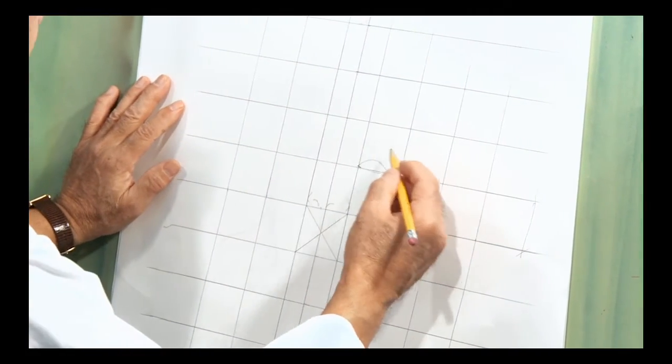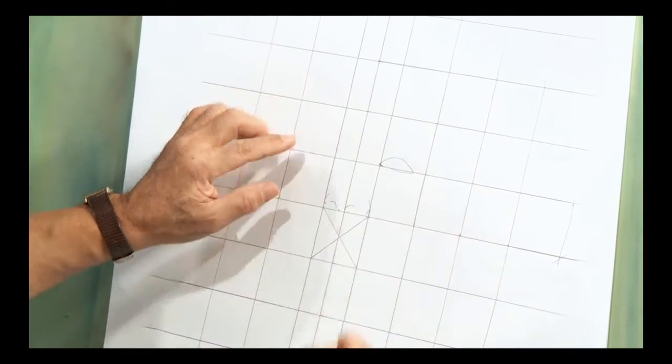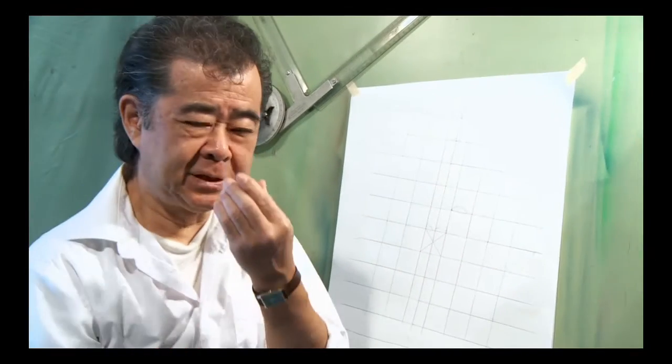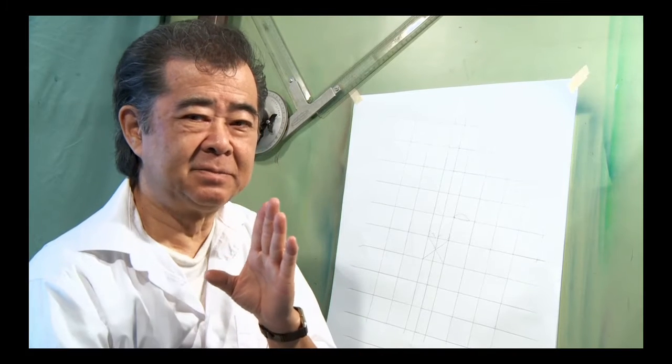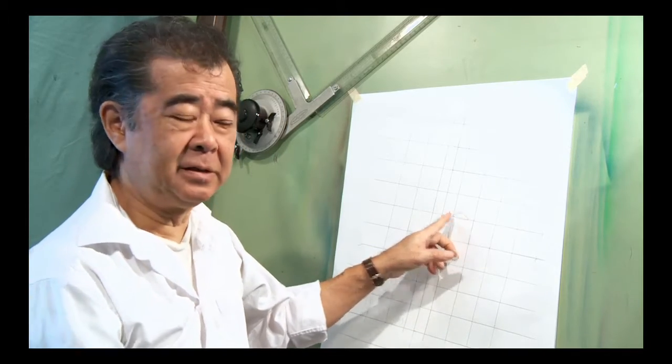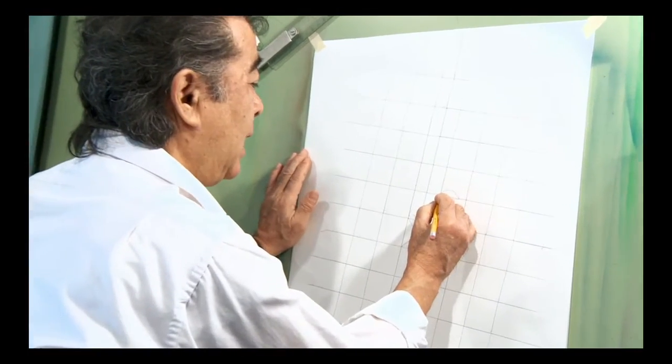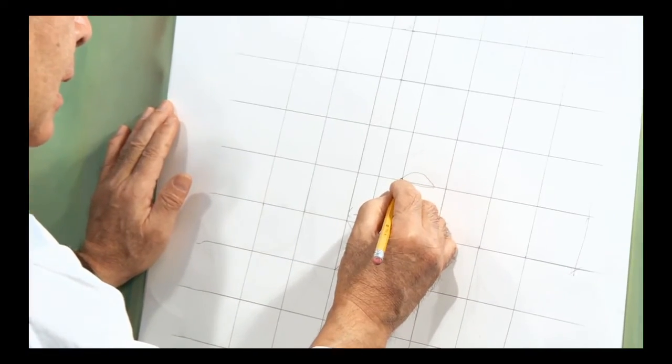Okay, then remember, people's face-wise, right side and left side is mostly different. It's not symmetrical at all. So I'm right-handed, so I pick up the right eye.